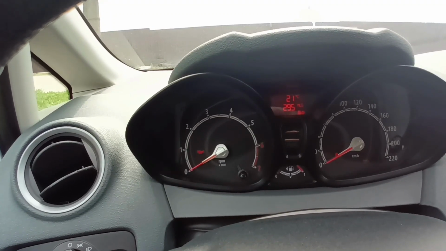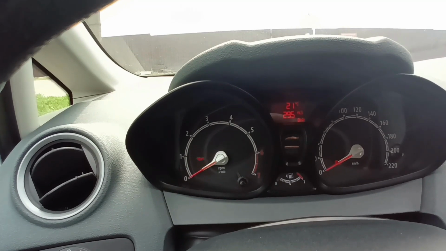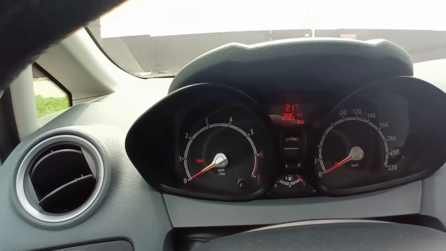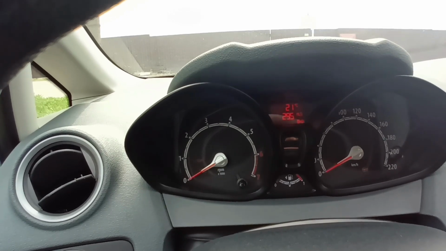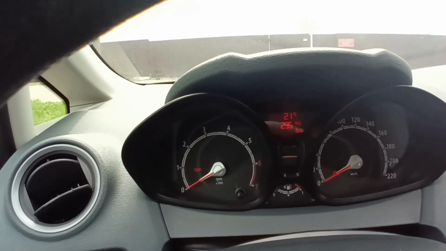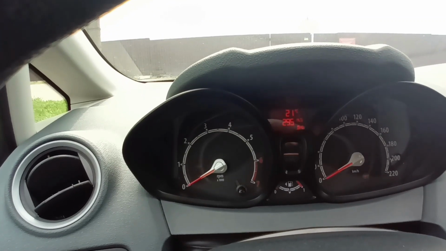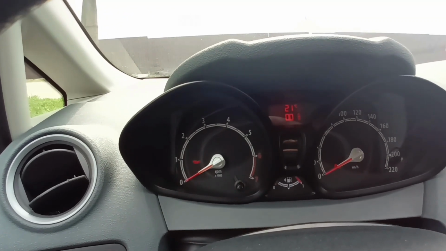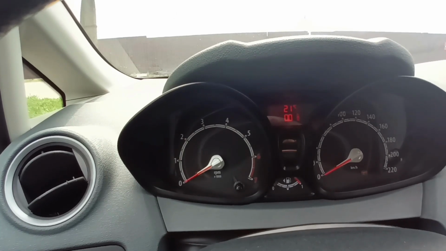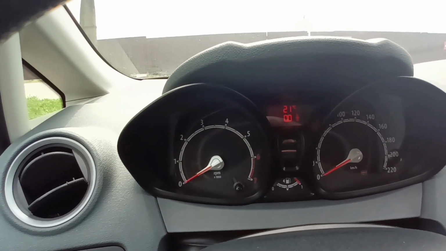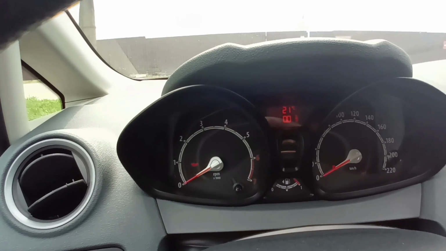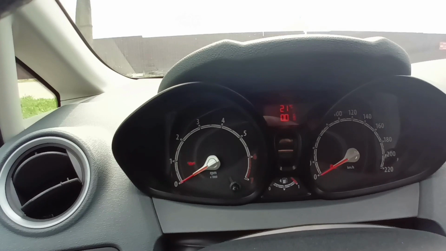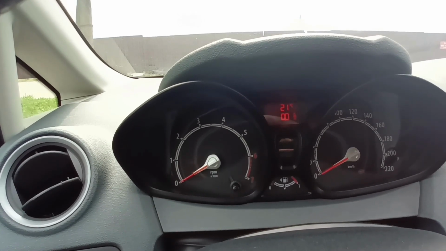Then you get the distance to empty monitor that shows you how many miles you can drive with the fuel that you have in your tank. And the next monitor will show you the instant gas mileage. So it shows you how much gas your car burns right now. My Fiesta is not running now, so it burns 0 gallons per hour, right?